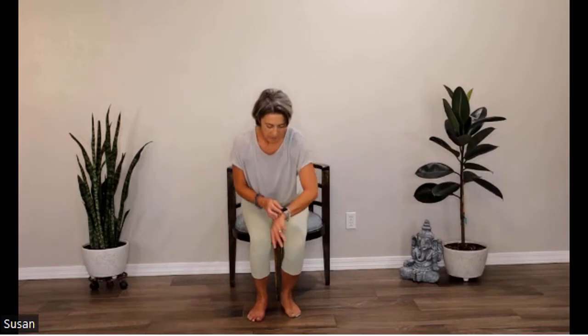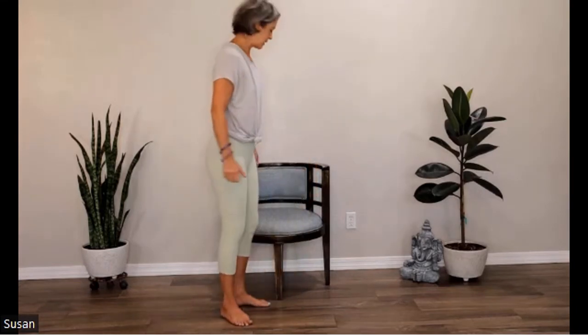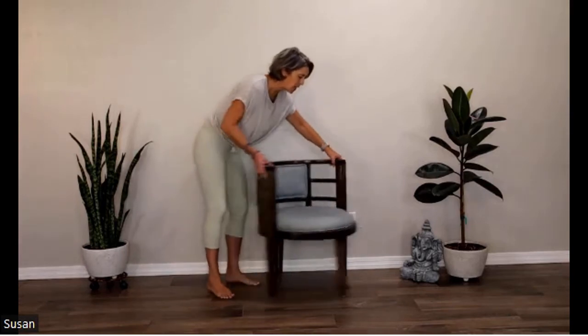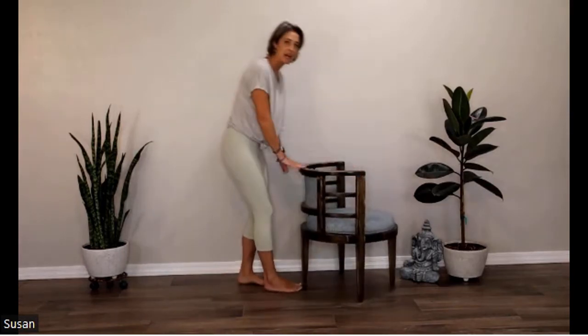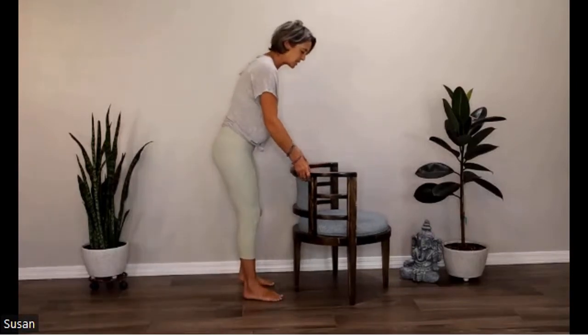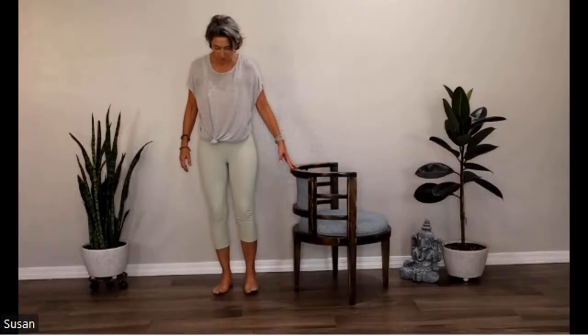I'd like to do a few things standing today. So come on up to stand, and I'm going to turn my chair so that I can use the high back of the chair for a little extra balance. All right, you might do the same as well. And we'll start with just some standing balance. We'll just do tree pose.